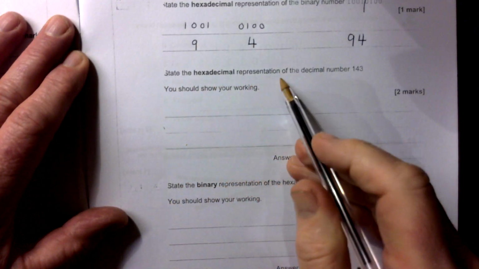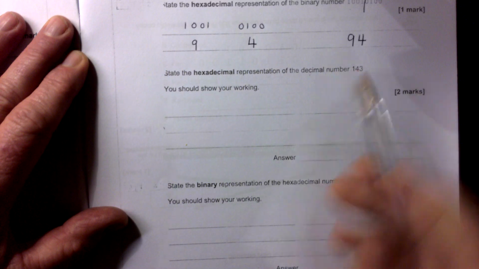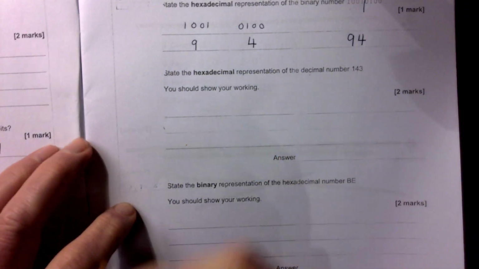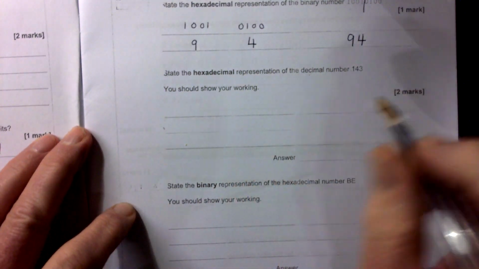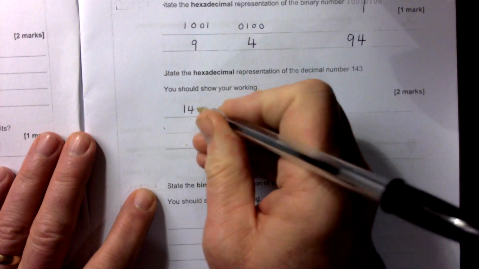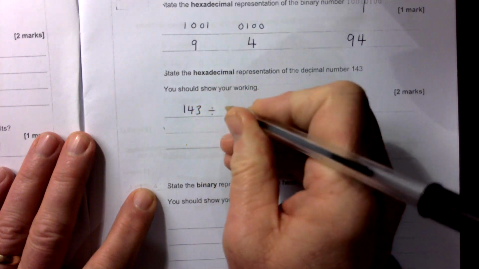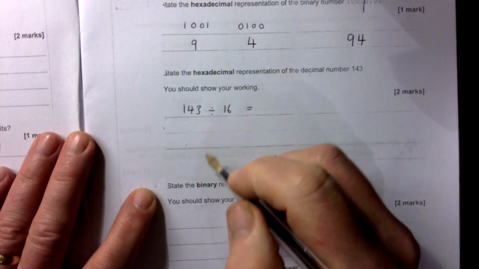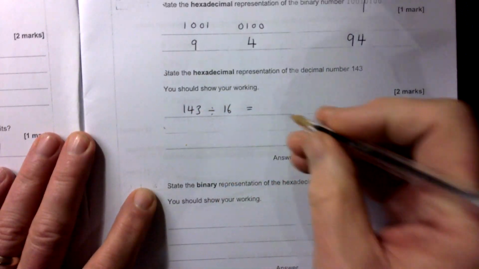State the hexadecimal representation of the decimal number 143. Now, there's a couple of ways we can do this. The first one is we can just divide it by 16, if you feel confident with your 16 times table. So 143 divided by 16. Well, there are 8 16s in 128.